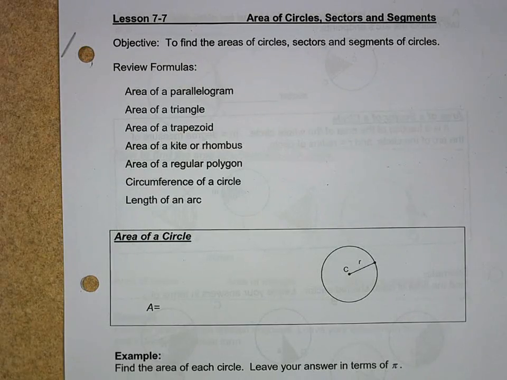Hey scholars, I am so excited to be teaching you such a fun lesson. It is finding the area of circles, sectors, and segments of circles, but I want to do a quick review of all these formulas, because all the formulas you learned for the last test are going to be used throughout the whole semester, so I want to do a quick review with you.